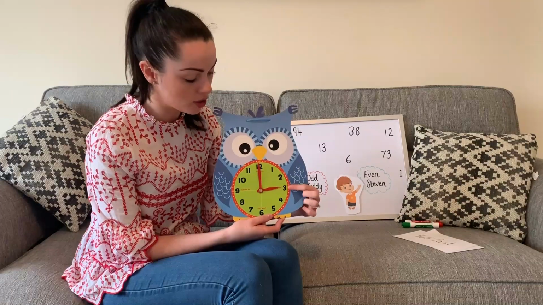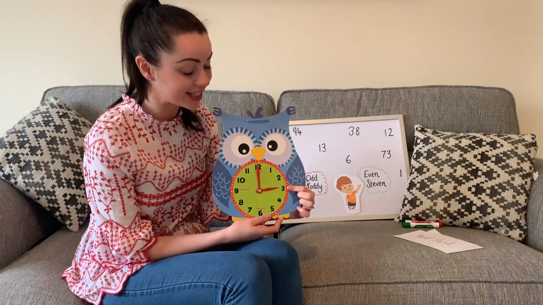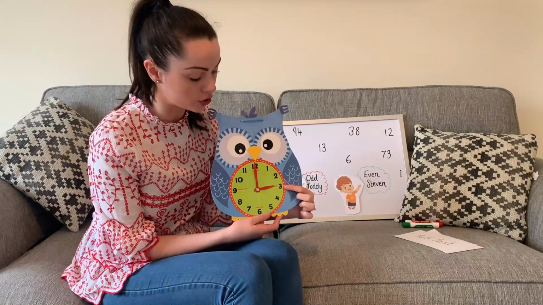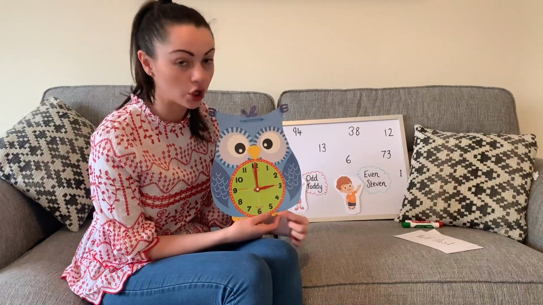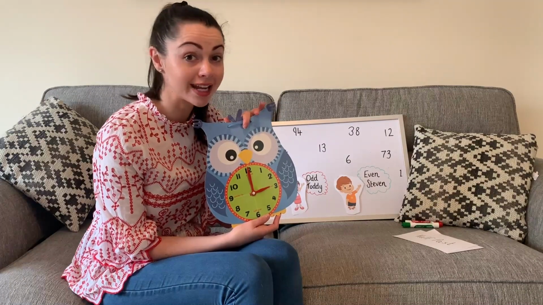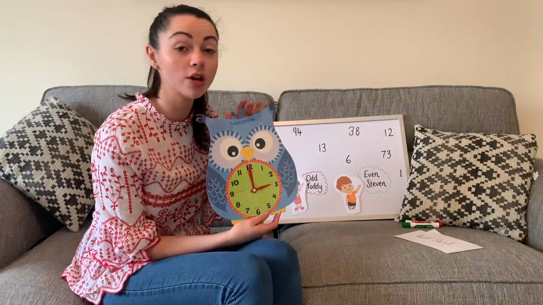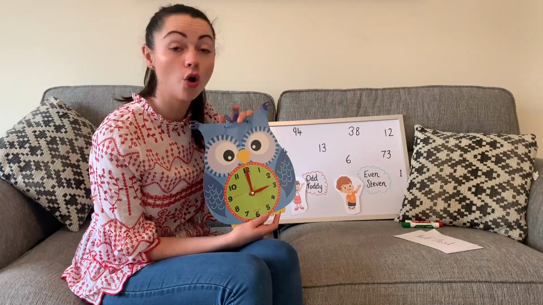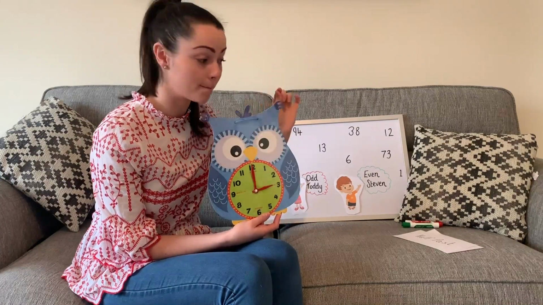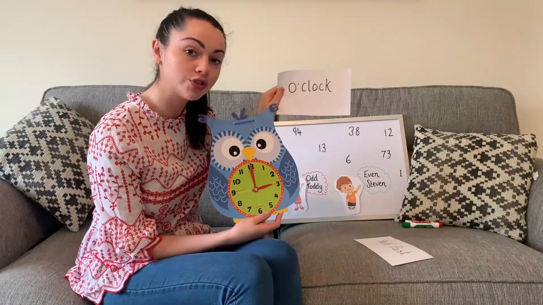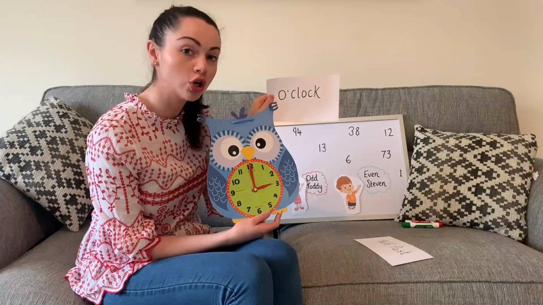So we're at the number 3, and if it's after, you're going to count on 2 hours. So 1, 2. When you've told your mummy or whoever's at home what time 2 hours after 3 o'clock would be, I want you to actually write that new time on your piece of paper with your number and then o'clock straight after. O'clock.